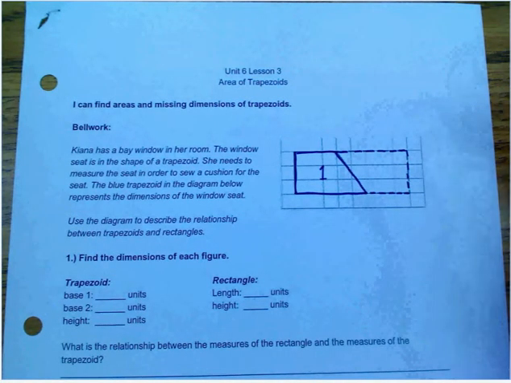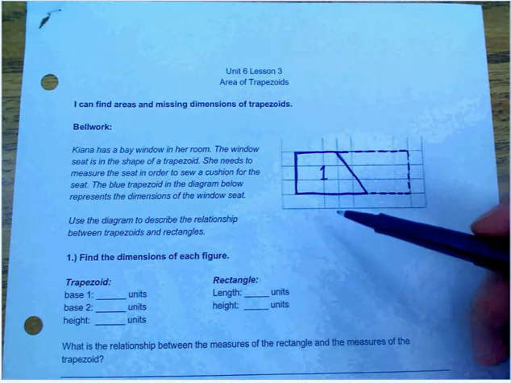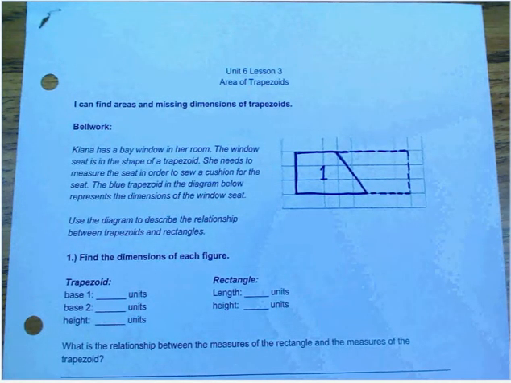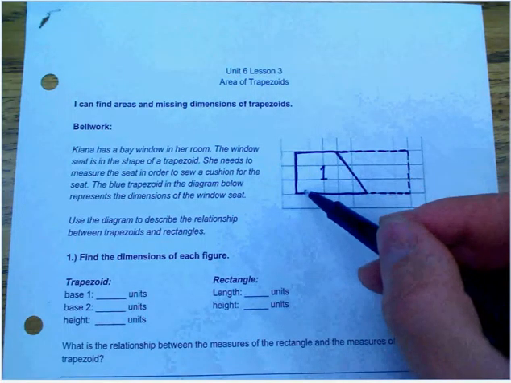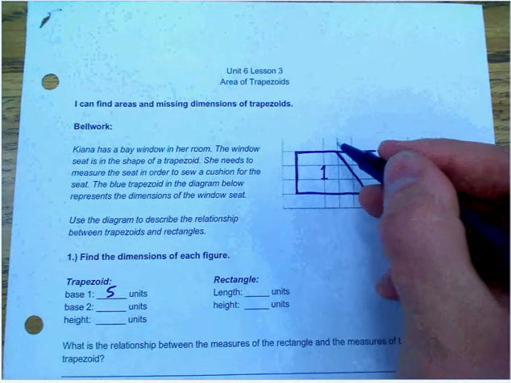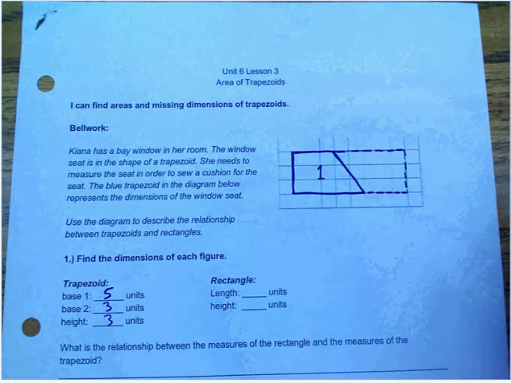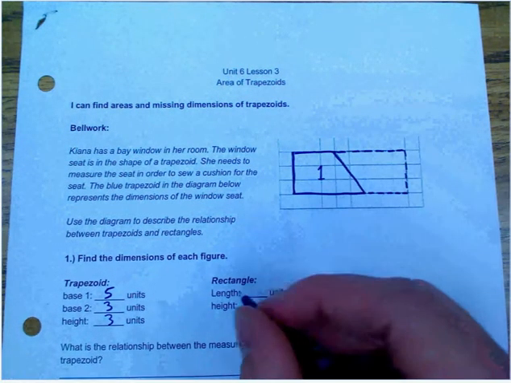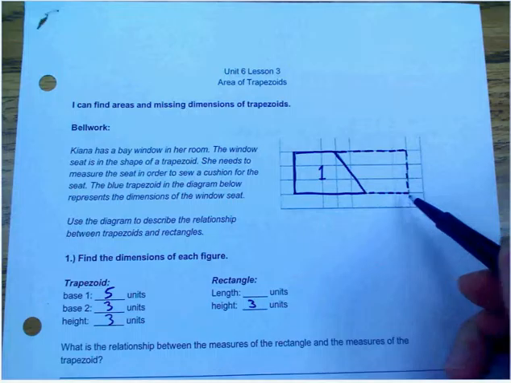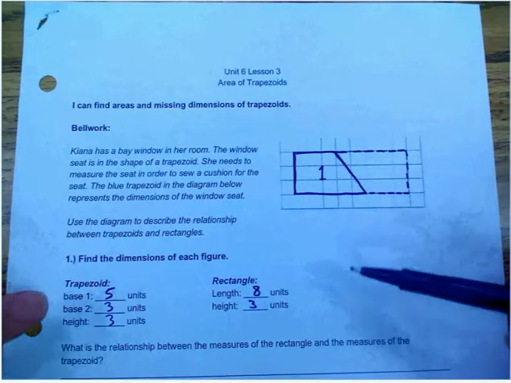We're going to use this diagram to describe the relationships between trapezoids and rectangles. For our trapezoid, base 1 is 1, 2, 3, 4, 5 units. Base 2 is 1, 2, 3. Our height is 1, 2, 3 units. For the rectangle, our height is still going to be 3. Our length is going to be 1, 2, 3, 4, 5, 6, 7, 8, 8 different units.